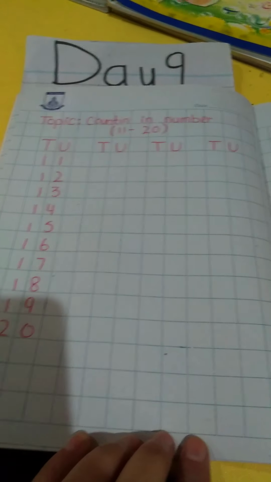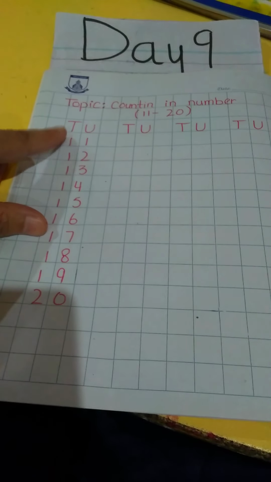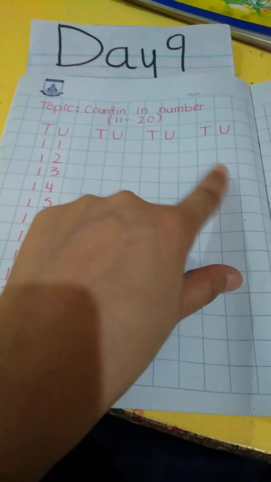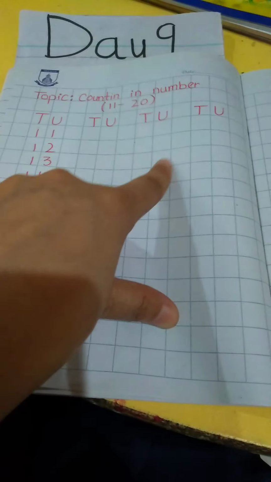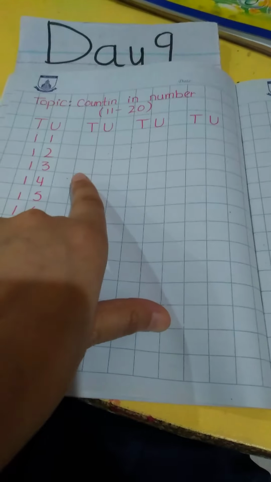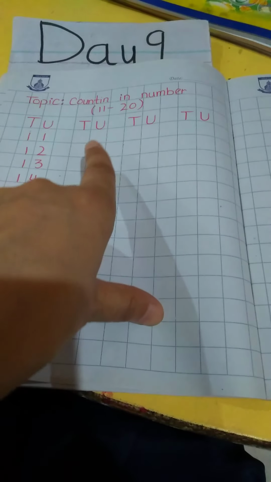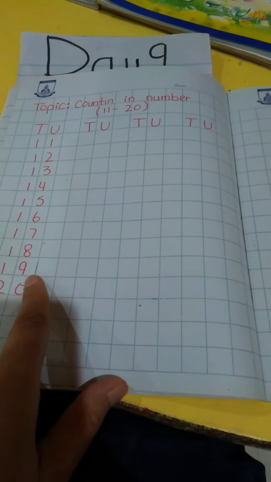You make your copy like this, and you don't leave one box. You write 11 to 20 here, and you write it again. There, 11 in this box. You write 12, 13, 14. 3 times you write 14, 3 times you write these numbers.